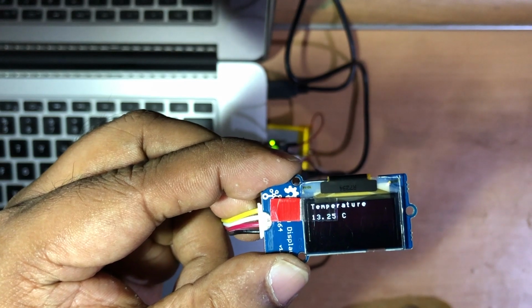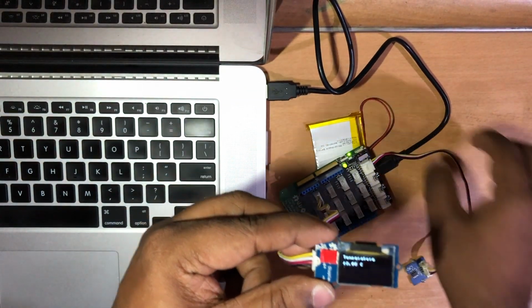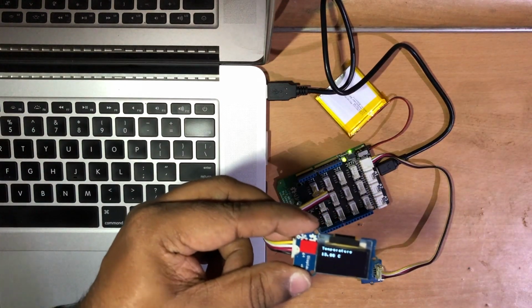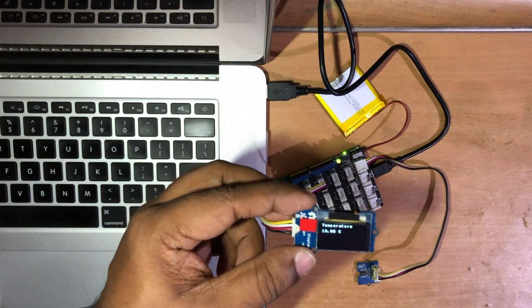That's it. So we have done the programming, and as you can see, we have successfully connected the output device to the MediaTek LinkIt board.